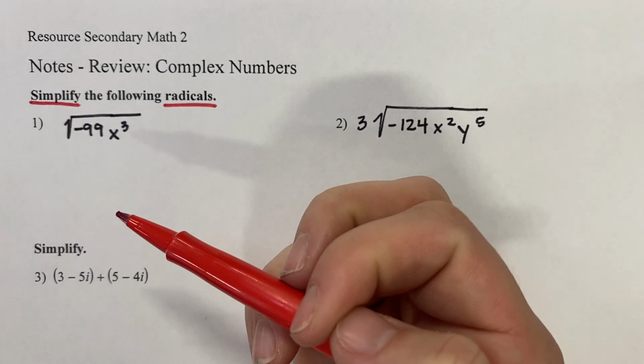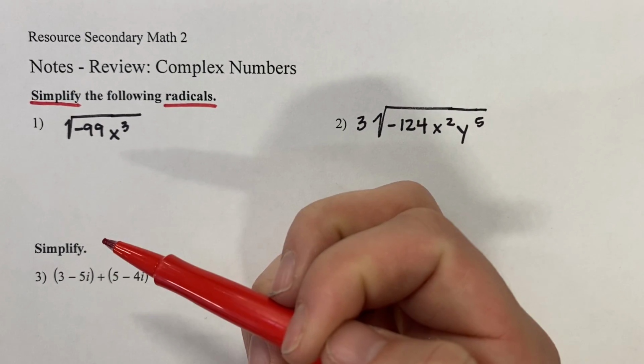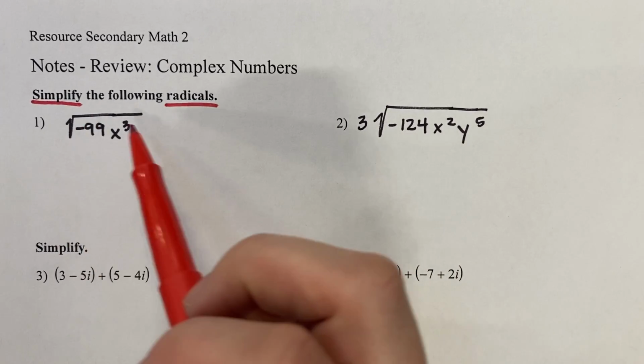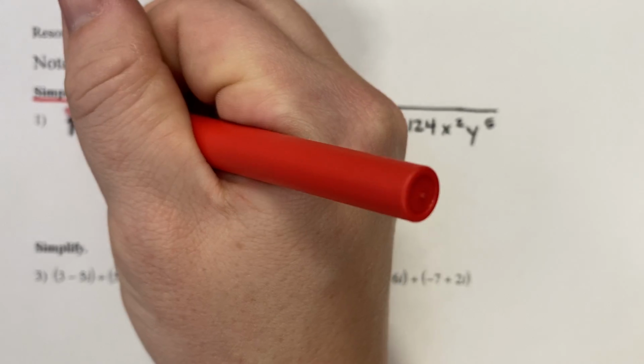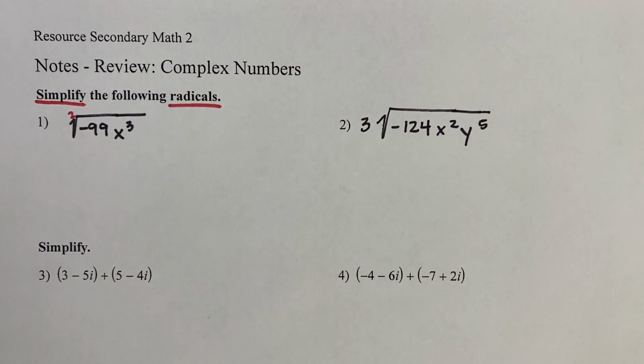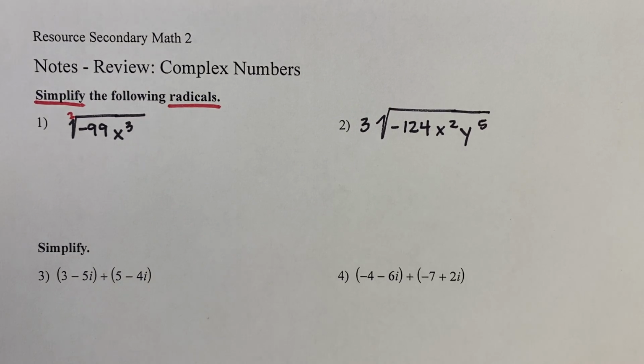If it's not a perfect square, we're trying to pick out pairs, or whatever groups of numbers it's indicating. These are square roots, hence there's going to be an invisible little 2 there, and that's why we take out pairs. That's why we have to have two numbers that are exactly the same.